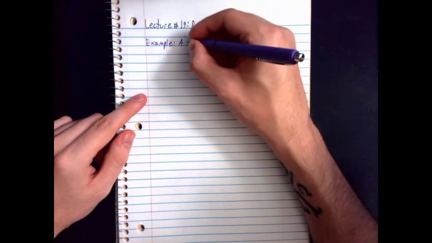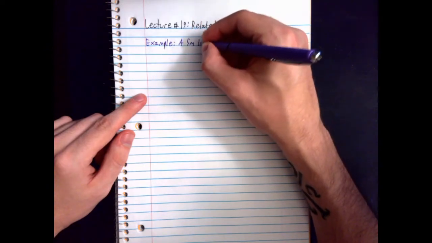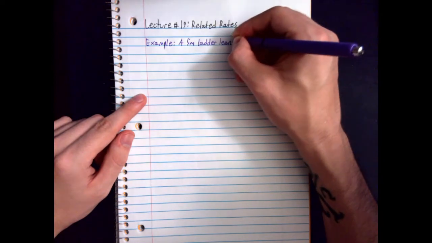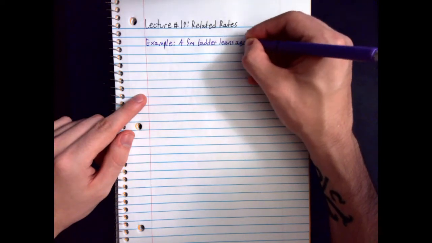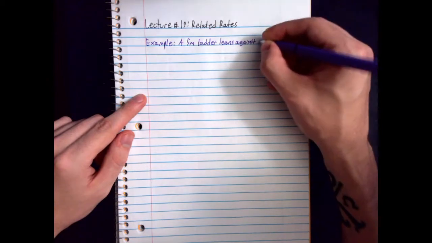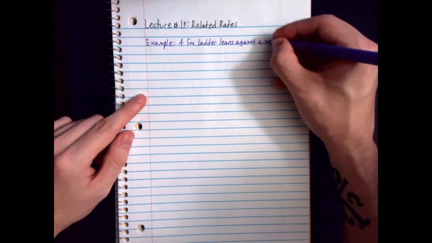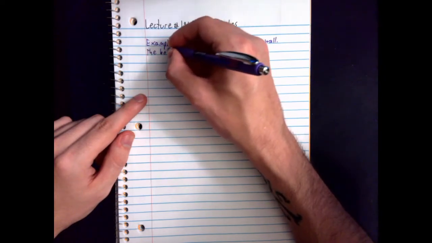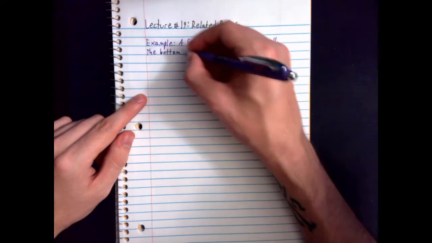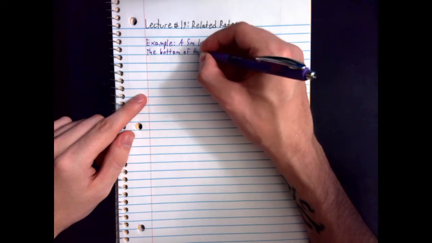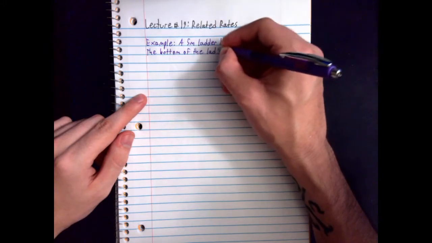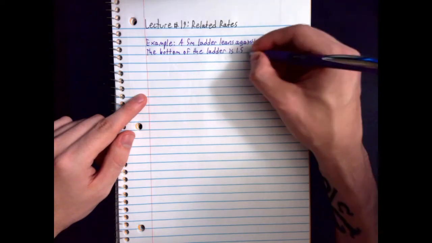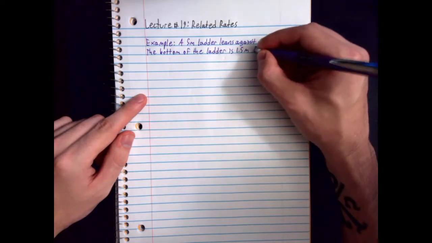A 5-meter ladder leans against a wall. The bottom of the ladder is 1.5 meters from the wall.